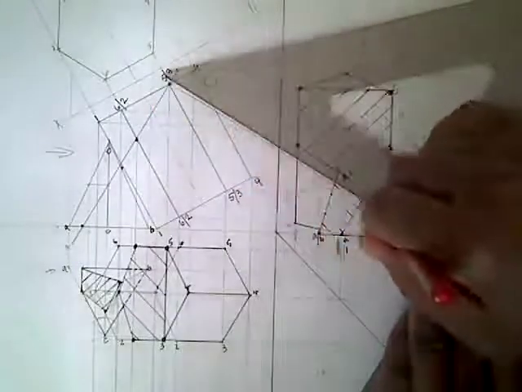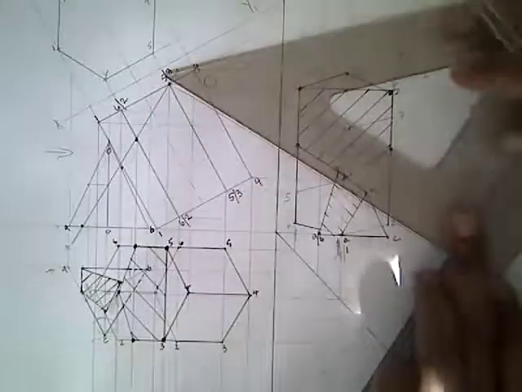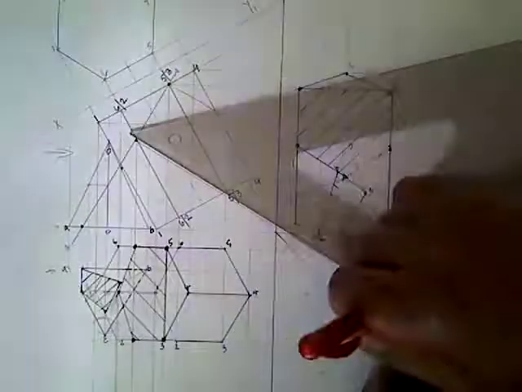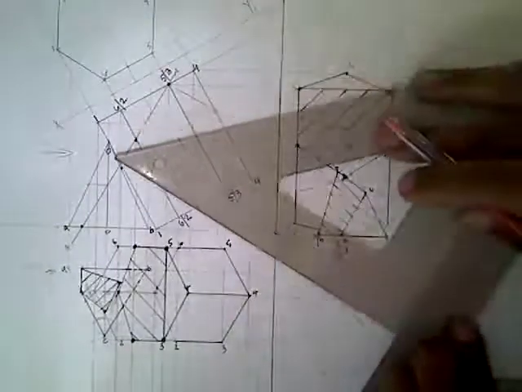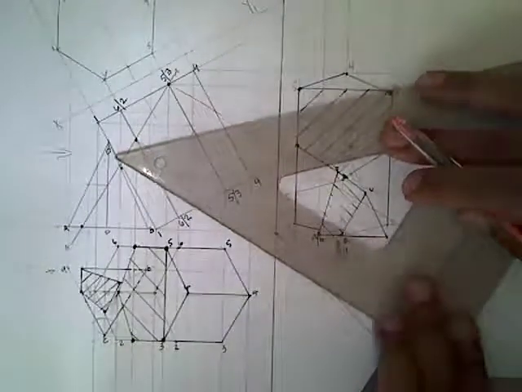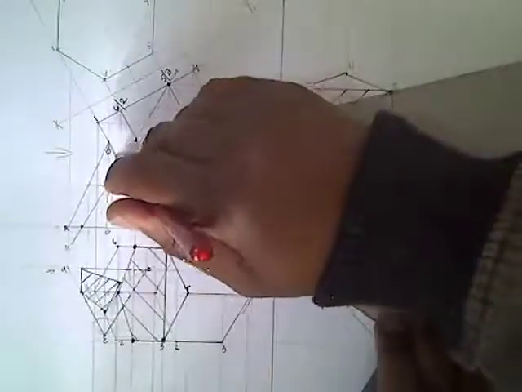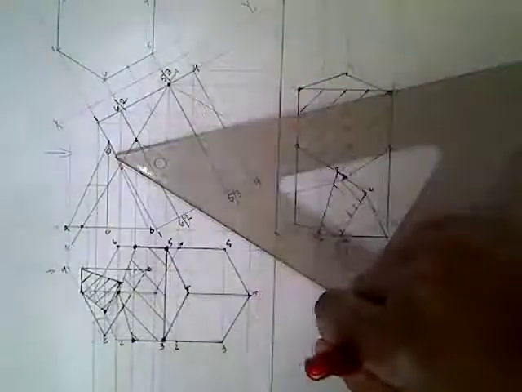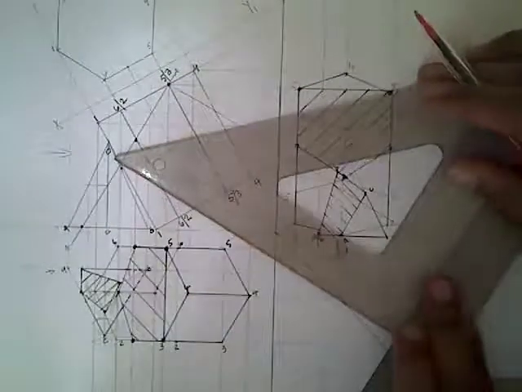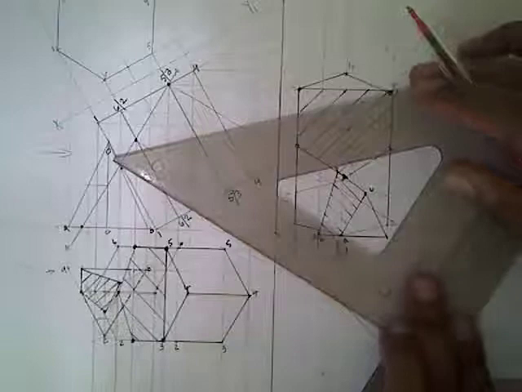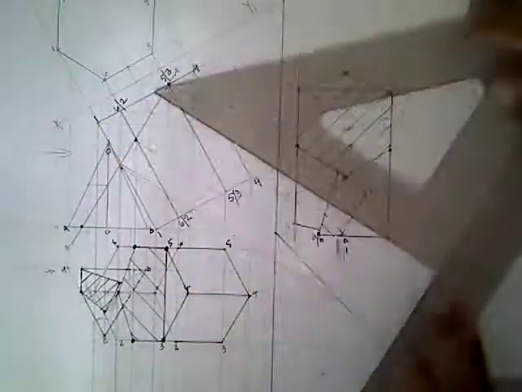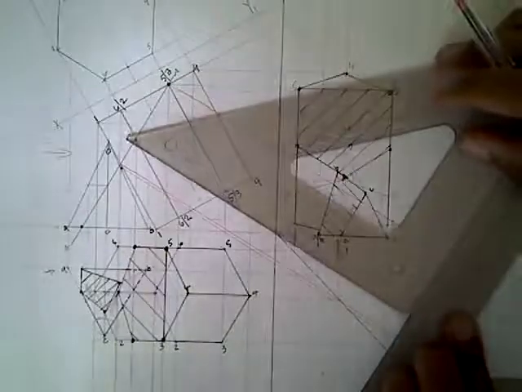This object has been cut here. The cut is there. They want the true shape of the cut surface. It's cut here. Don't worry, even if you feel yours is not 100% correct, just continue.